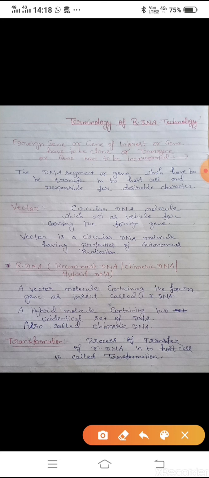The second terminology is vector. Vector is very important because the vector is the molecule which acts as a vehicle for the foreign gene. It is the molecule which carries the foreign gene into the host cell. So a vector is a kind of circular DNA, and it carries the foreign gene into the host cell. The source of the vector molecule is always a prokaryote, although some eukaryotes like yeast also act as a vector molecule. Their DNA also acts as a vector molecule.